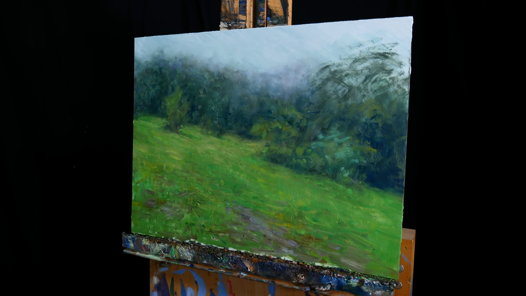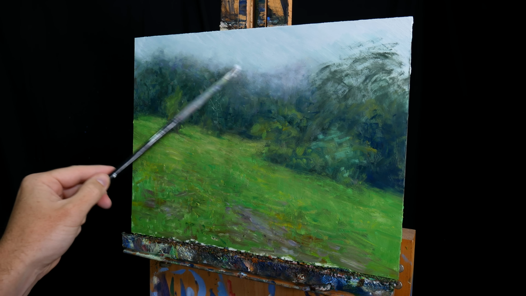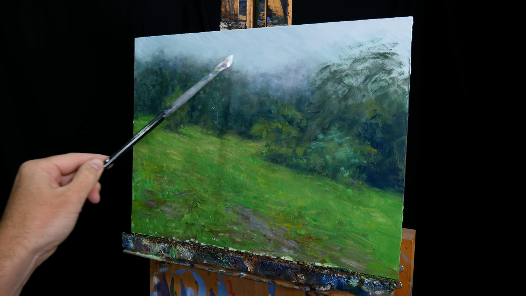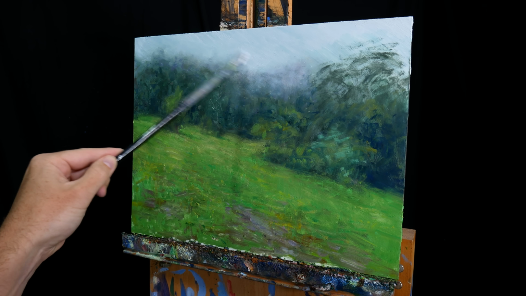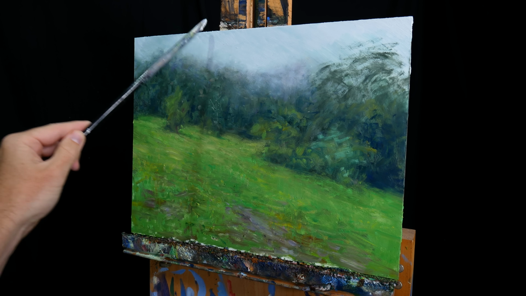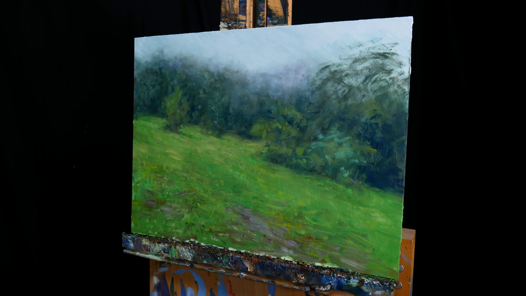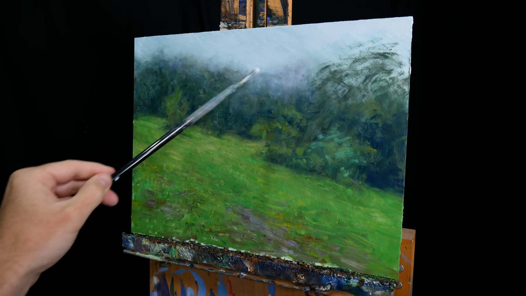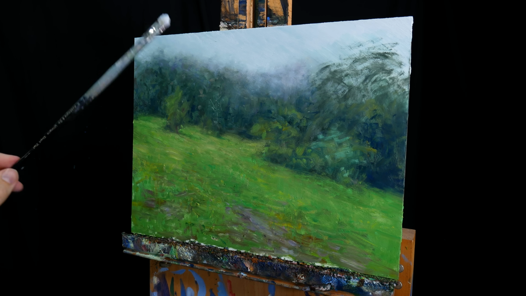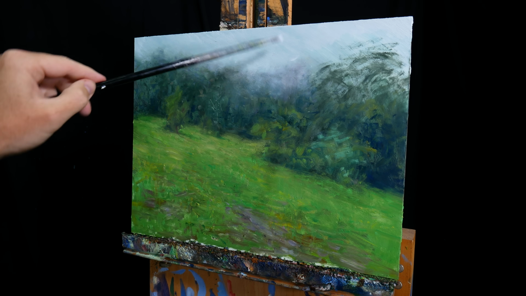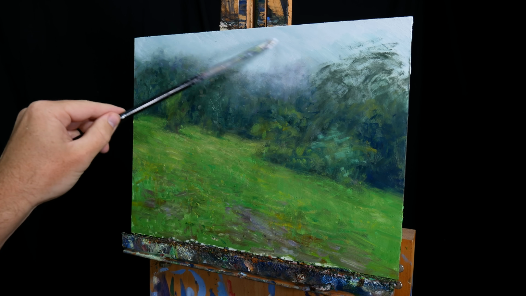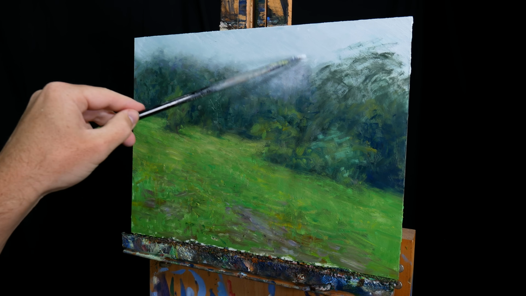I then went over the sky with a lighter color. This gave it more of the soft white glow I was looking for. It was easy to change the color around the top of the sky. I simply added more titanium white to the mix and scumbled this over the top. It's not pure white, even though it looks that way in the context of the painting. It's still a very light and slightly cool grey.